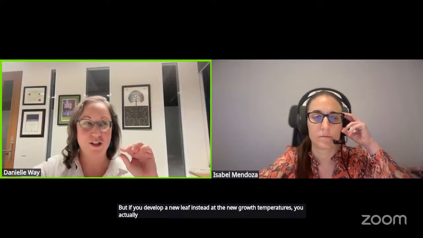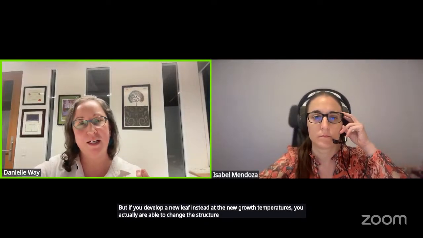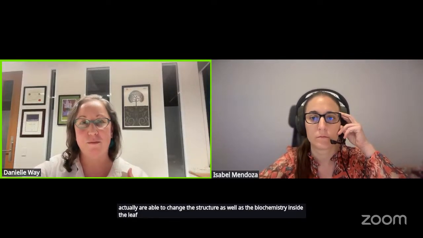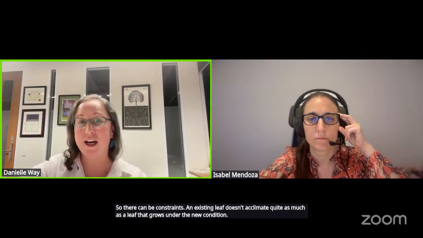But if you develop a new leaf at the new growth temperatures, you are able to change the structure as well as the biochemistry inside the leaf, and that allows for a much stronger acclimation. So there can be constraints. An existing leaf doesn't acclimate quite as much as a leaf that grows under the new condition, but usually a couple of weeks is sufficient to see a change.